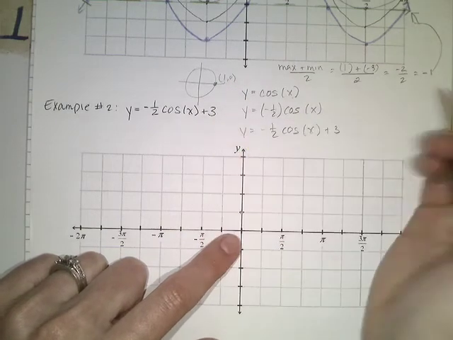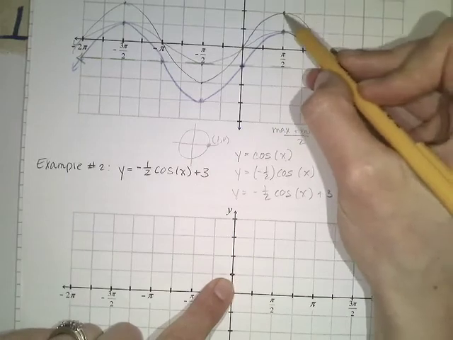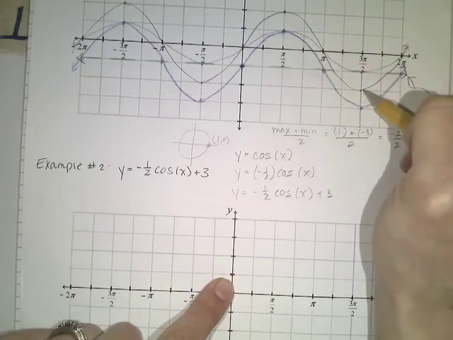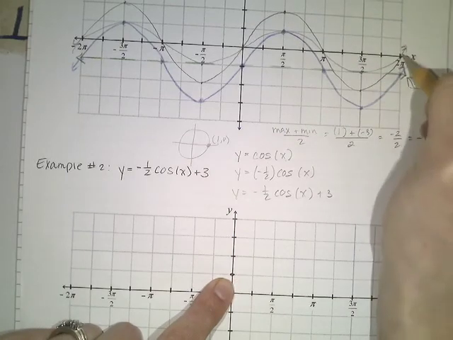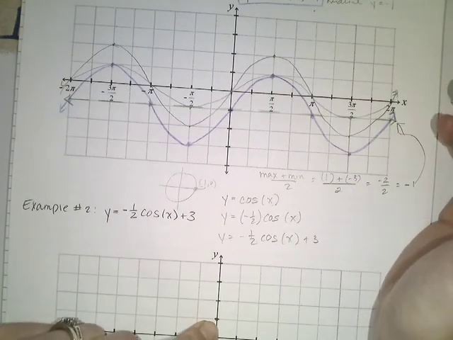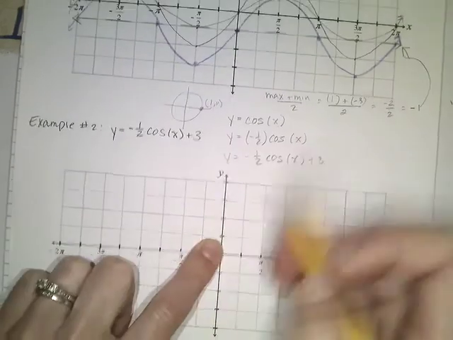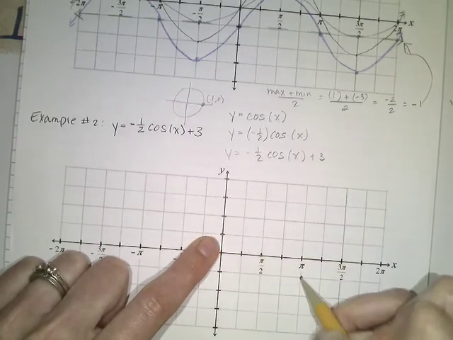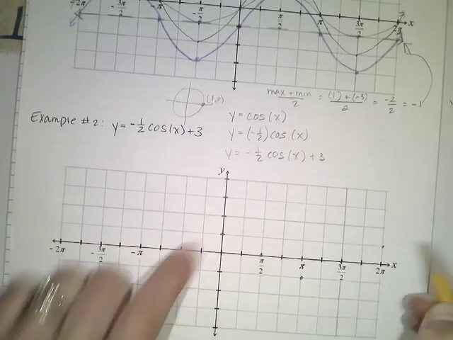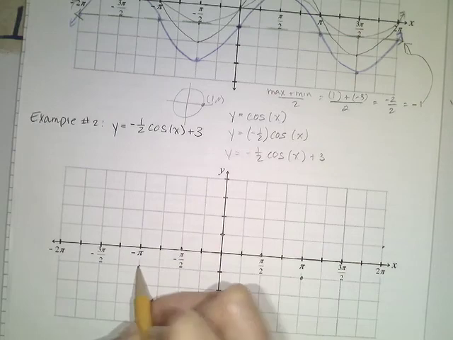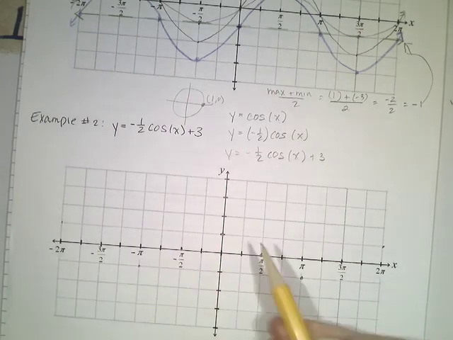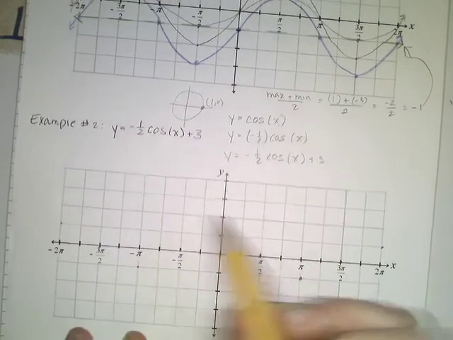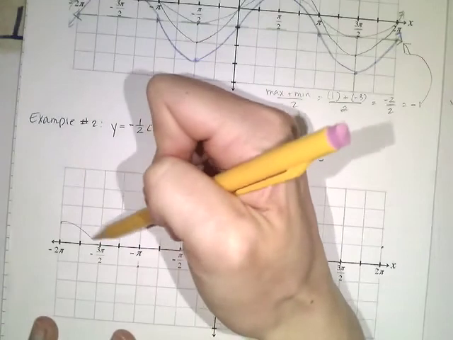And then the pattern is 1, 0, negative 1, 0, 1 again, right? It's essentially the sine curve moved over 90 degrees. And we can continue on the left as well, right?